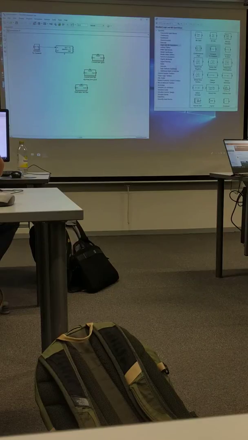Okay, now in our if block we have 3 outputs. So now we connect each output to the top of each one of the subsystems.